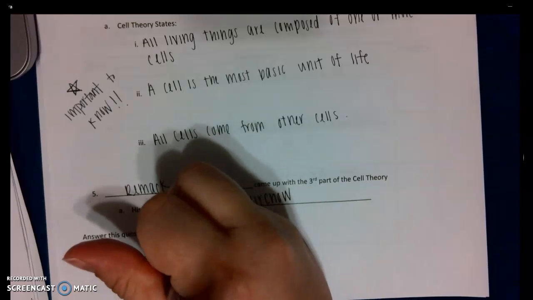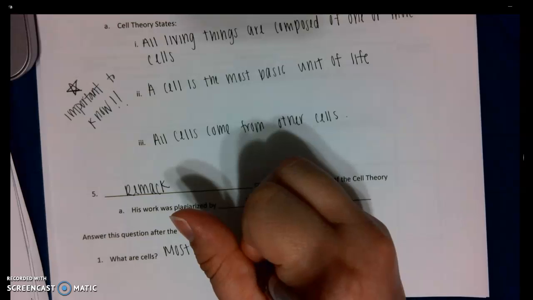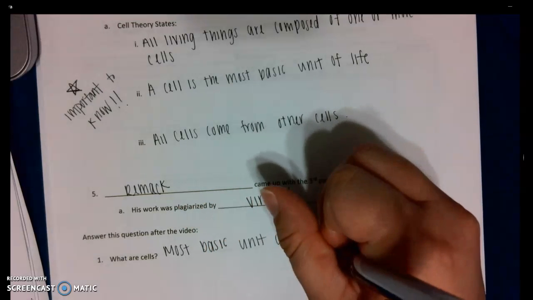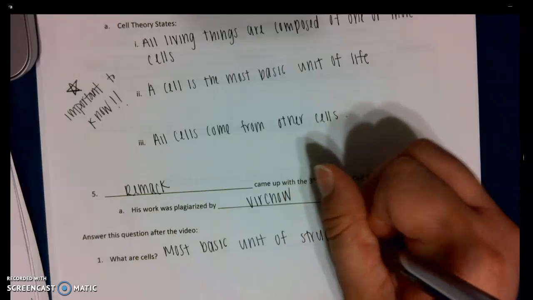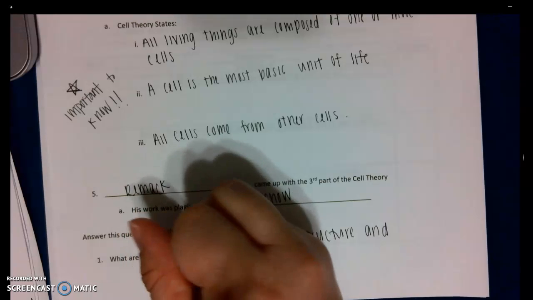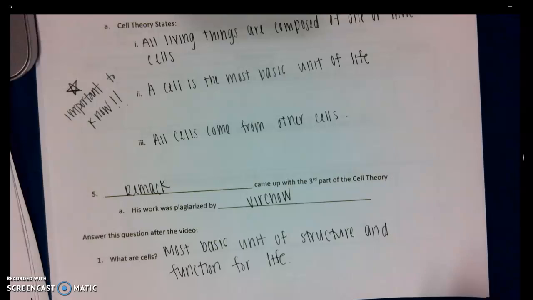So cells are the most basic unit of structure and function for life. Okay.